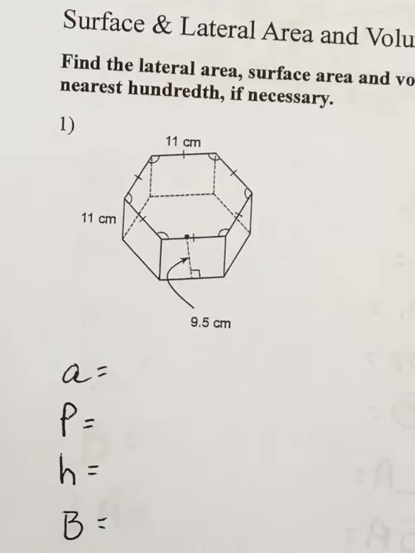Okay, so we need to find all the parts of this prism. It's a prism because it's 3D. It's got height to it now. What we were doing before were flat on the page. There was no height, right? It was just area. So now we have to find all the parts to this prism. And when we do that, we can find the lateral area, the surface area, and the volume.